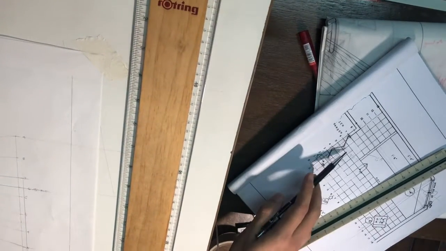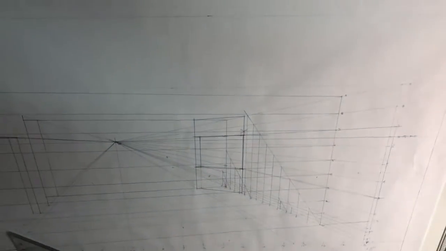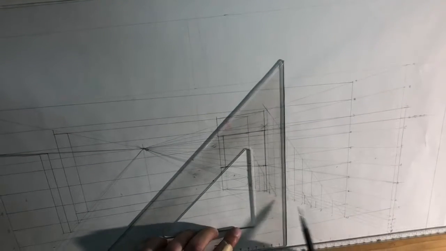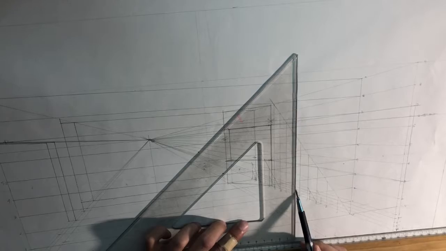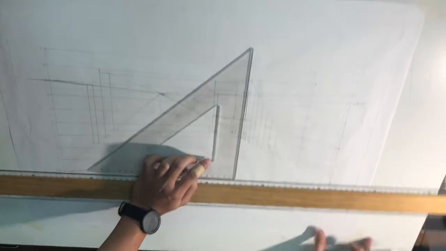Next step, I need to get the depth into the room, which is 5 feet 6 inches. So I'll cross out the grid, 5 going to 6. 5 going to 6. The intersection of that diagonal with your 6 inches vanishing line is your 5 feet 6 inches deep into the room.